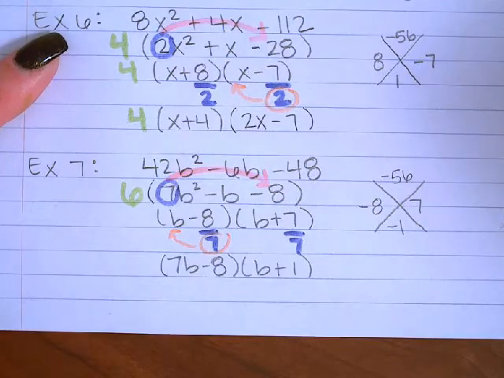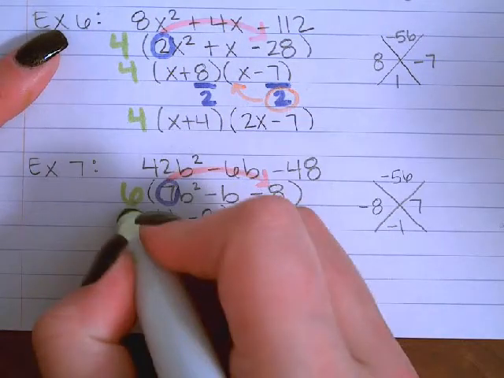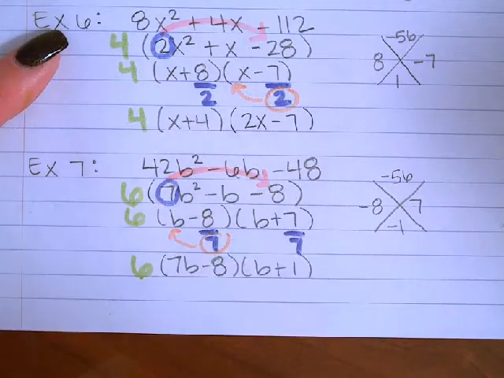And then because I had that GCF in the front, I just have to go back and make sure that I write that through each step. So GCF of 6, GCF of 6, and I'm done.